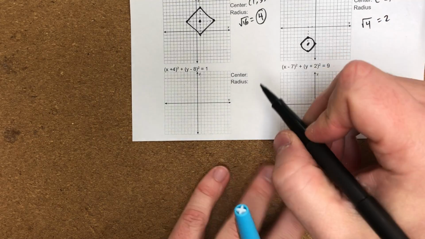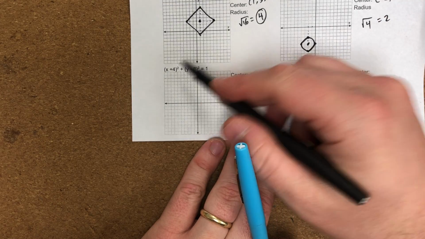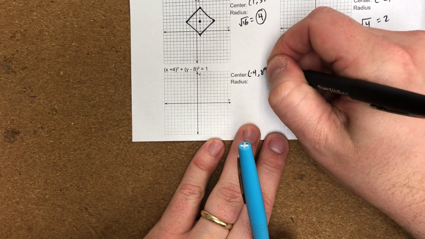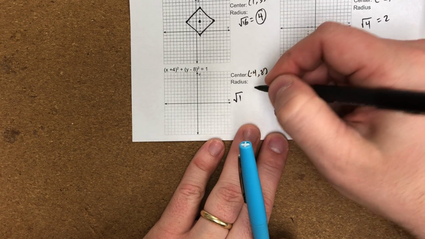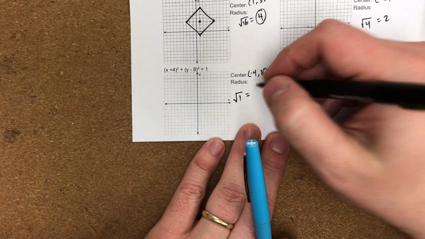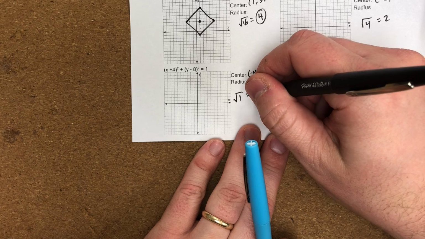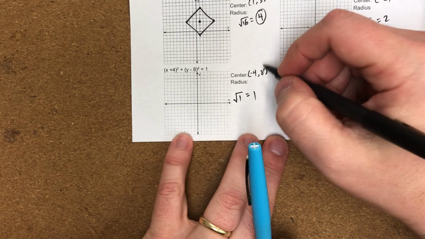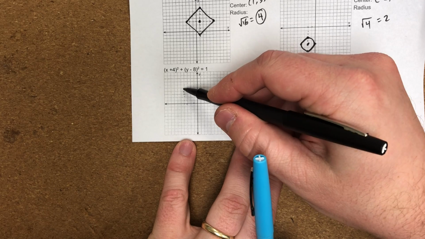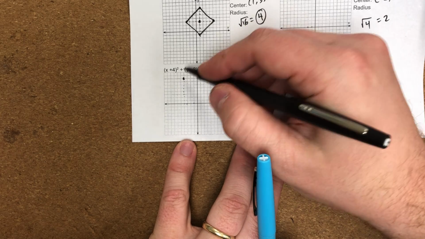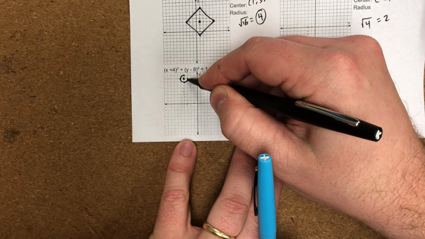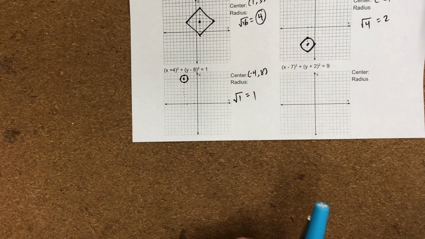All right. Let's see, center. So I see a +4, so that's a -4. I see a -8, so that's a +8. And oh, wait, what's the square root of 1? A lot of people ask me this, and I'm like, why are you asking me? You have a calculator. Yeah, but I can't type square root of 1. All right, so -4, 8. 1, 2, 3, 4, 5, 6, 7, 8. And we'll go 1 in each direction. Little baby circle. Whee!